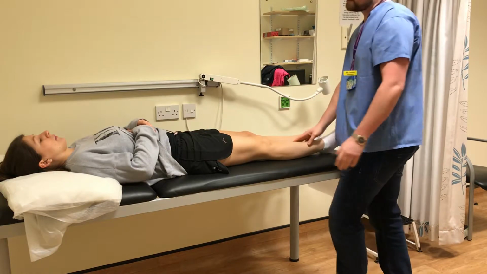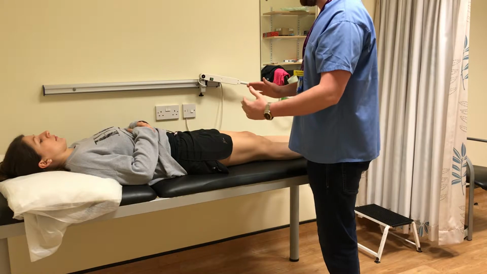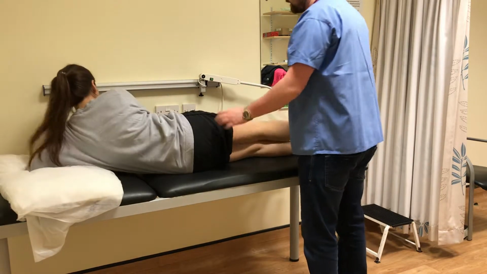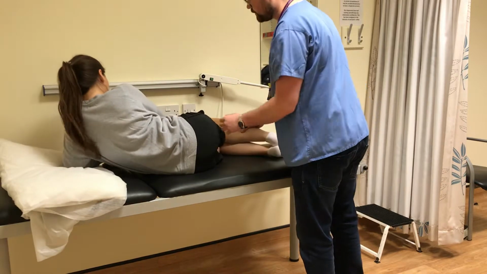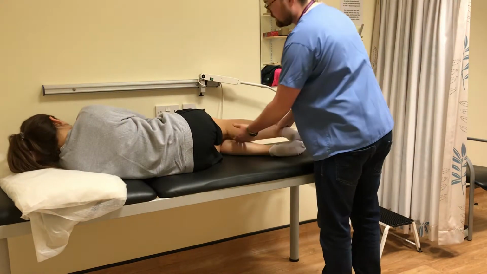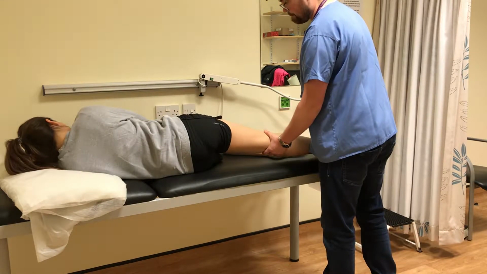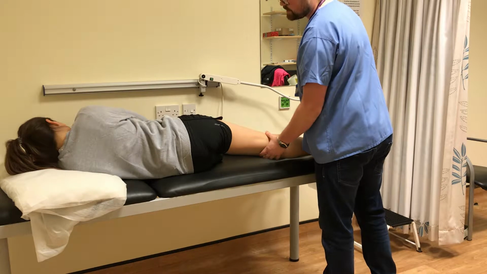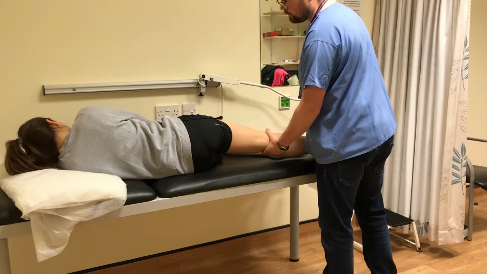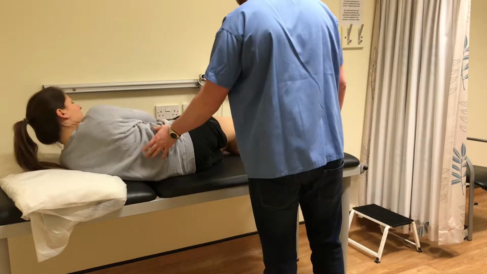To assess the ITB, you can do Ober's test. Roll onto your side facing the wall, bend both of your knees up towards your chest a bit, and lie your head down flat. Then I'm going to extend this leg and let it come back down to the bed. If the iliotibial band is particularly tight, sometimes that can be painful, or you physically can't get the leg down that far. That's fine. You can roll back onto your back.